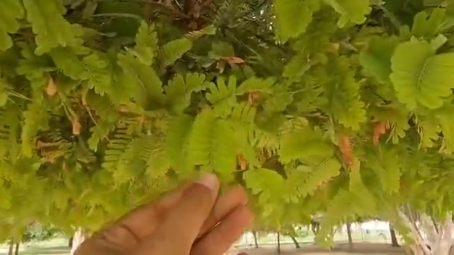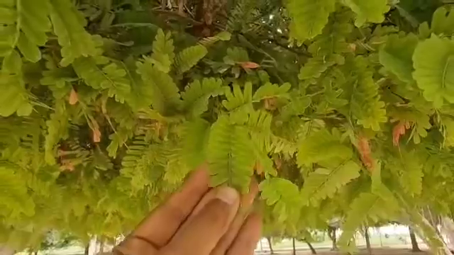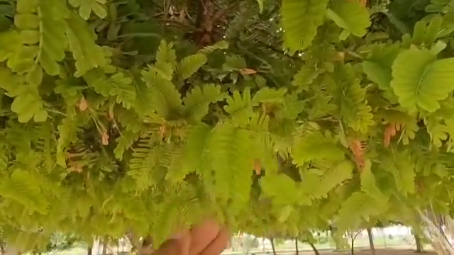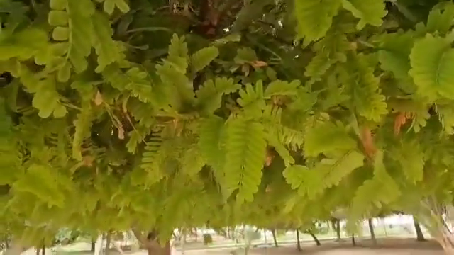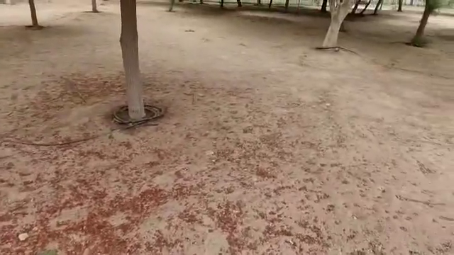All of it looks like bright red flowers, but they are not flowers, only dried leaves from this tree. The leaves of this tree are small, like tamarind leaves. When they dry they fall and are scattered all over, and there's sand everywhere, and gravel here and there.